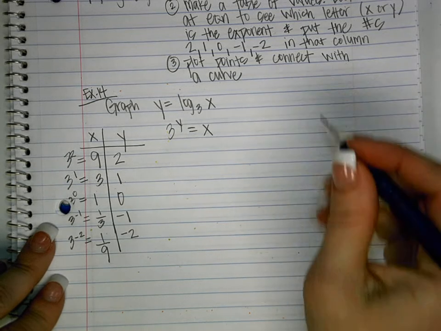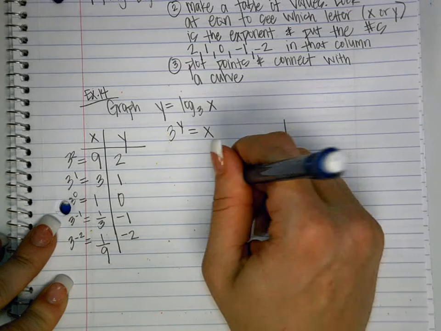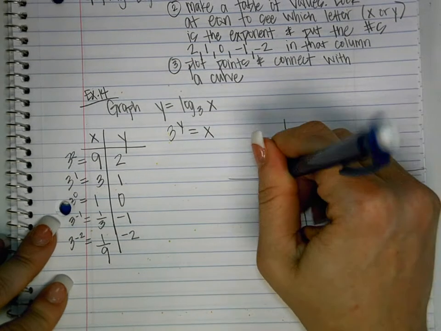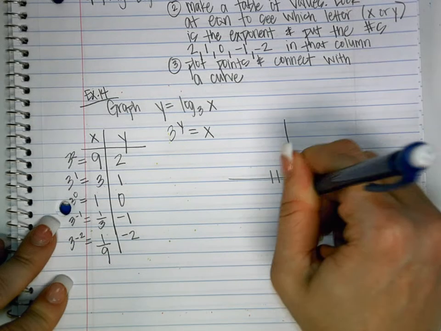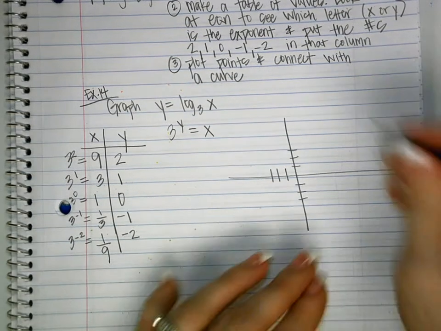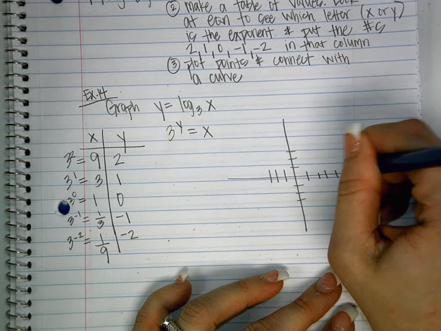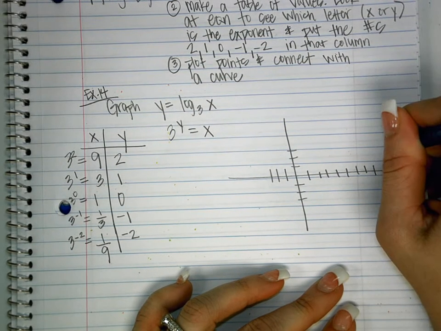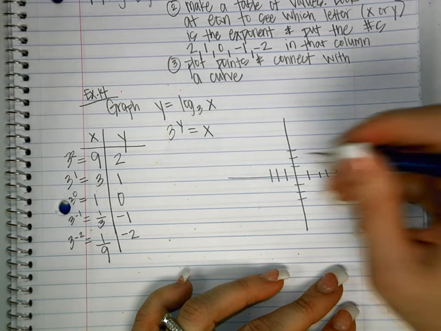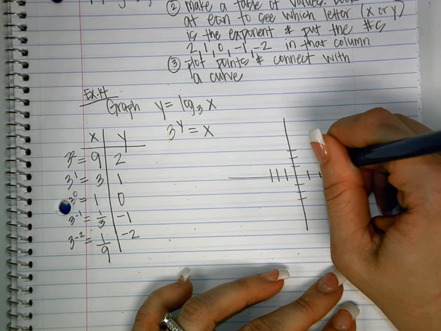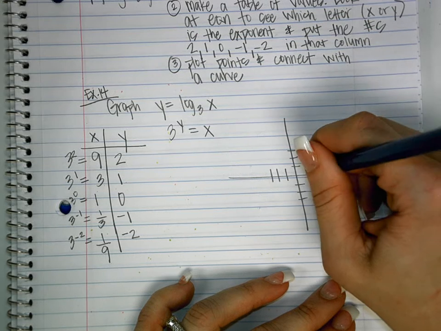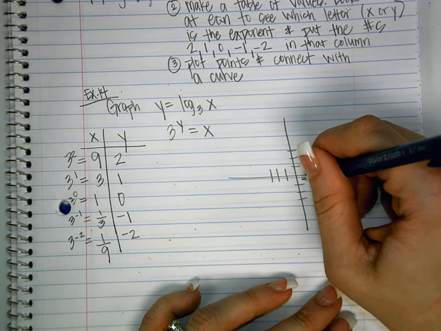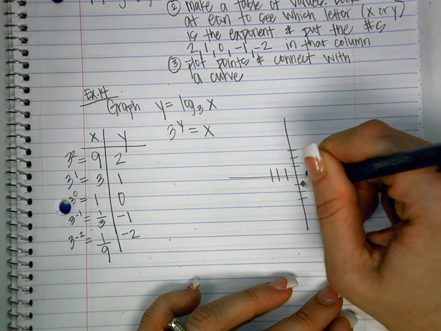Now we can go ahead and plot this. Your first point is over 9 up 2. Over 3 up 1. Over 1 up 0. Over 1/3 down 1. And over 1/9 down 2.